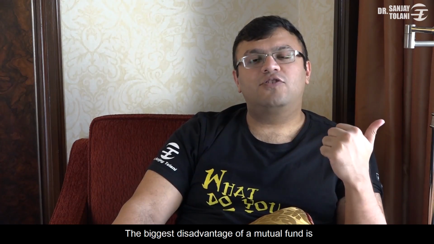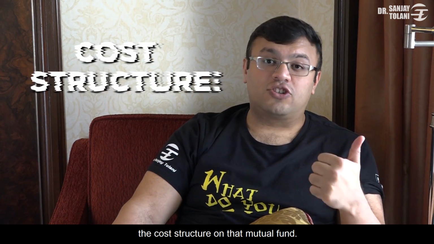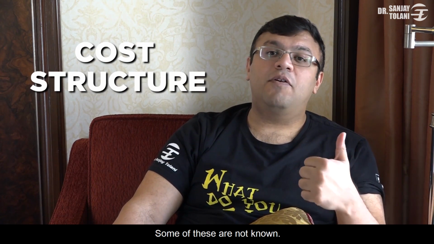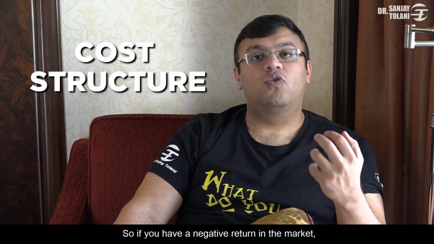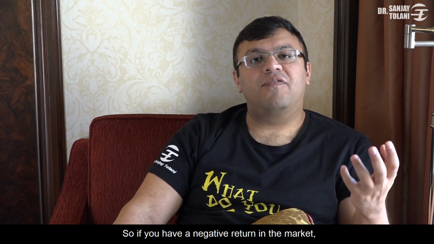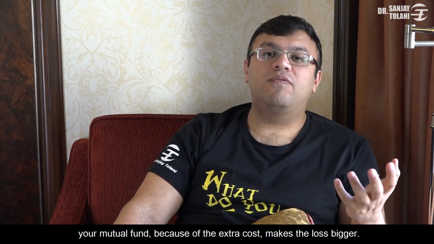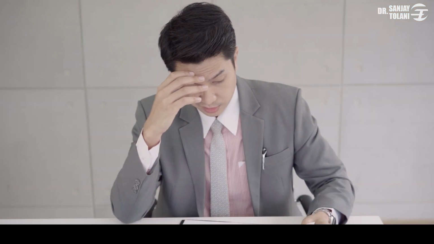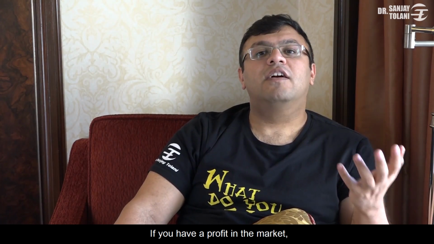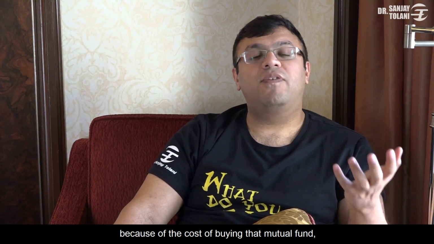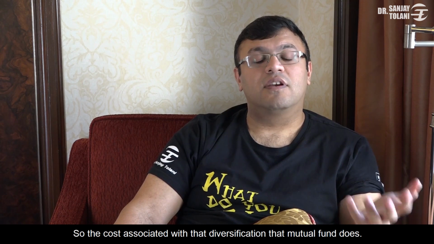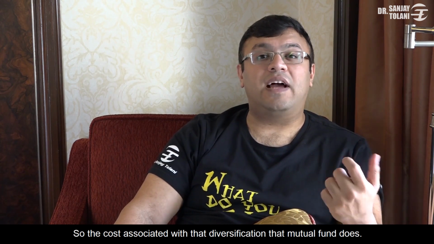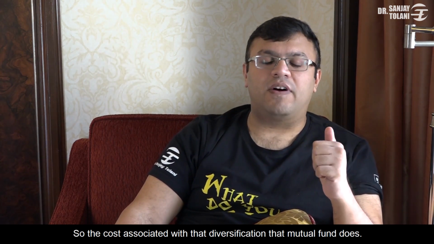The biggest disadvantage of a mutual fund is the cost structure on that mutual fund. Some of these costs are not known. So if you have a negative return in the market, your mutual fund, because of its extra cost, makes the loss bigger. If you have a profit in the market, because of the cost of buying that mutual fund, the market return reduces. So that is the cost associated with the diversification that a mutual fund does.